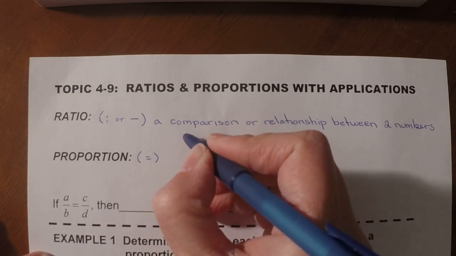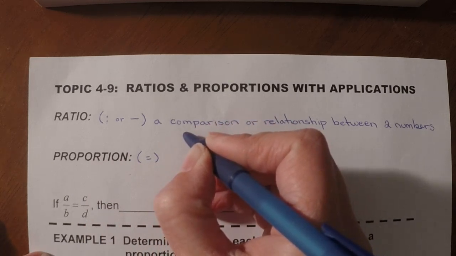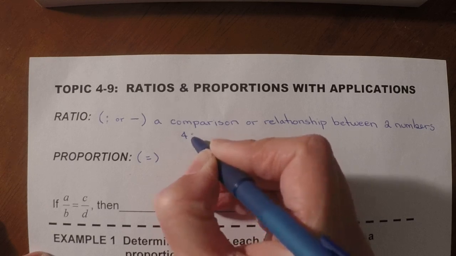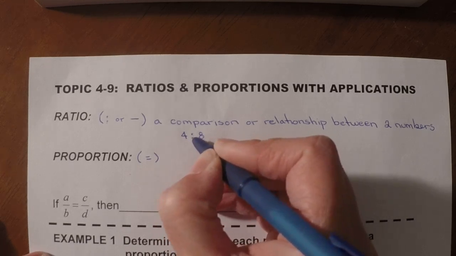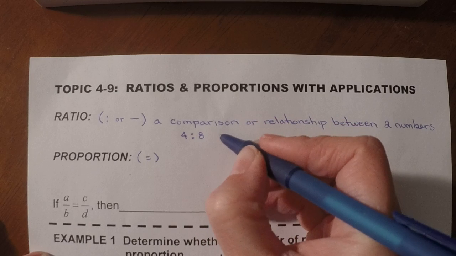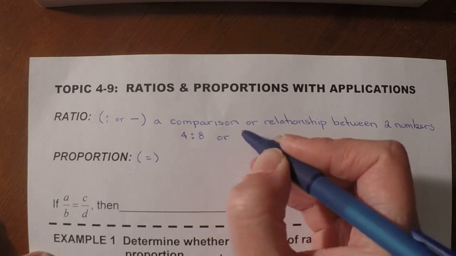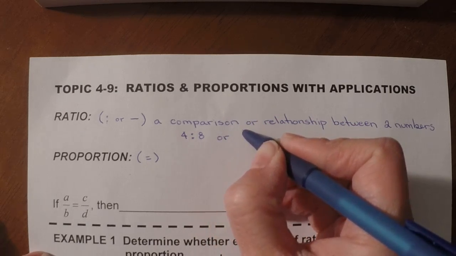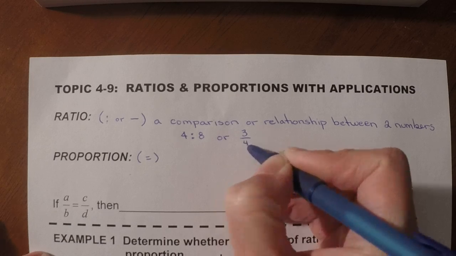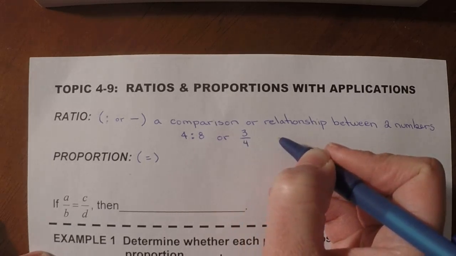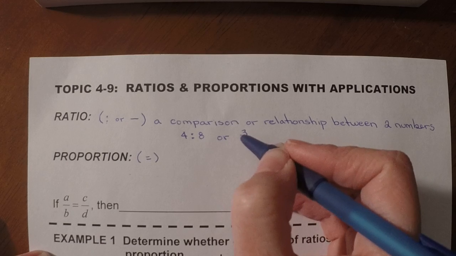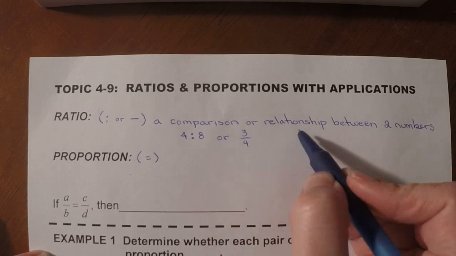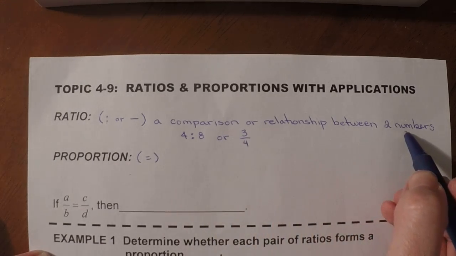It might be the ratio of the sizes is 4 to 8. Again, this is read as 2. Or a common one is commercials that say 3 out of 4 doctors say such and such. Okay, so that's a ratio. It's just a comparison or relationship between two different things.